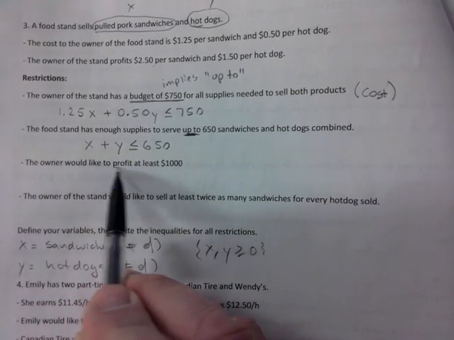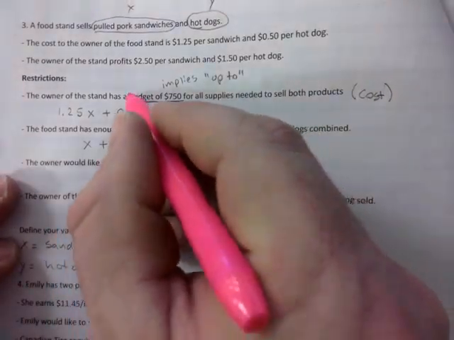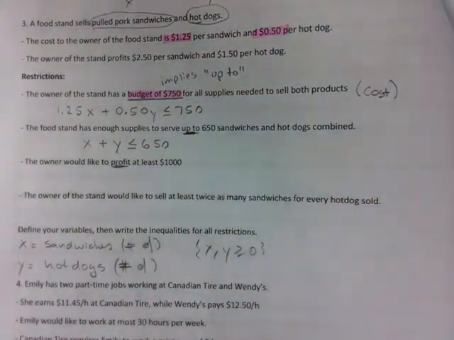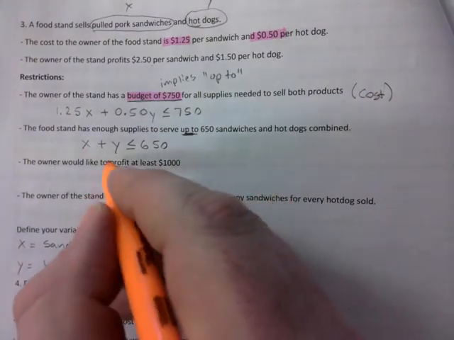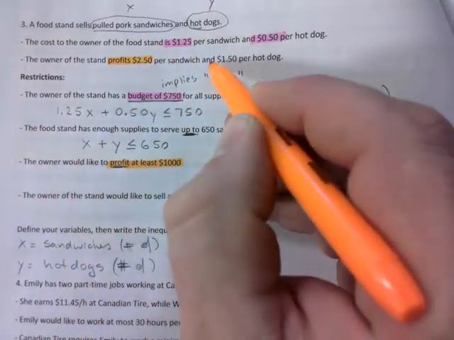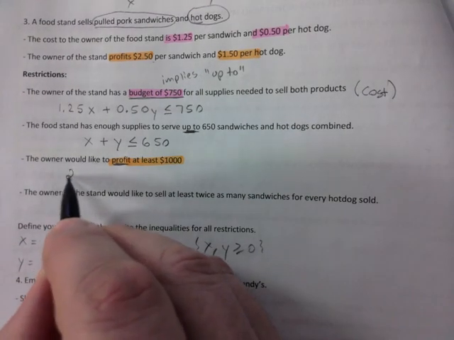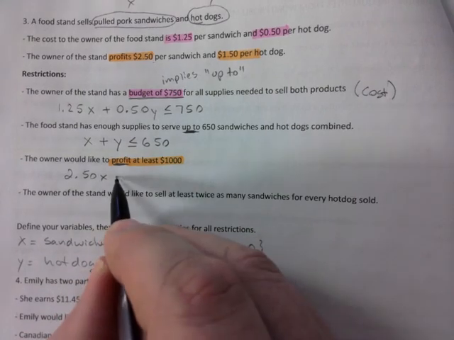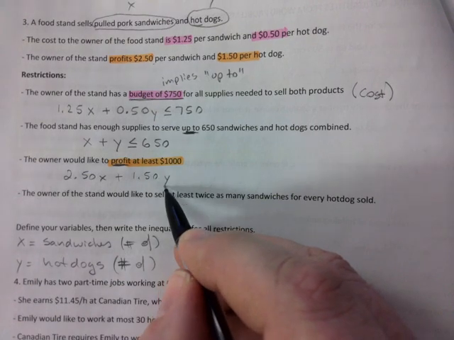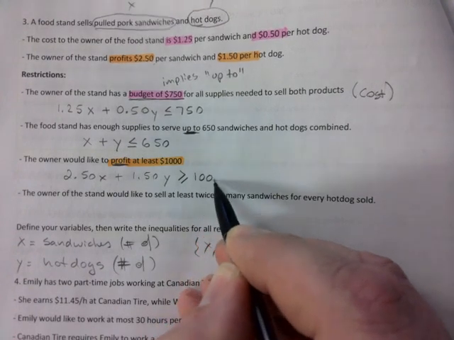The owner would like to profit, right? Maybe I didn't highlight earlier, but the budget here referred to the cost, and the profit, a profit of at least 1,000, you're going to use those numbers there. So $2.50 for every sandwich, and it's $1.50 for every hot dog. Sorry, don't forget the Y. And this combination has to be greater than or equal to 1,000.